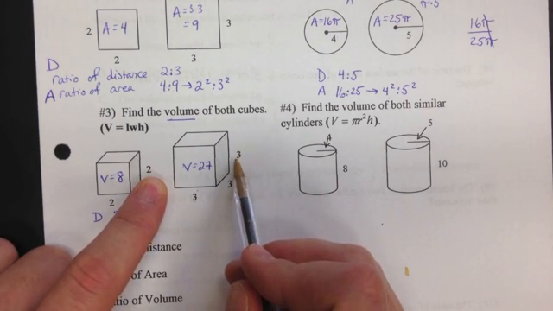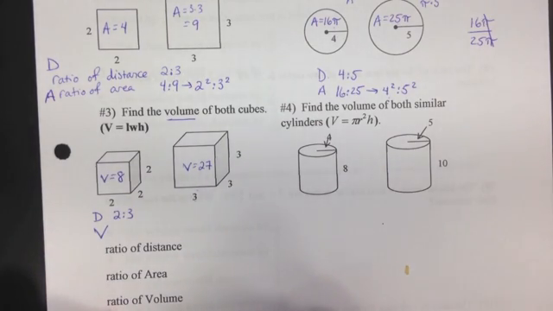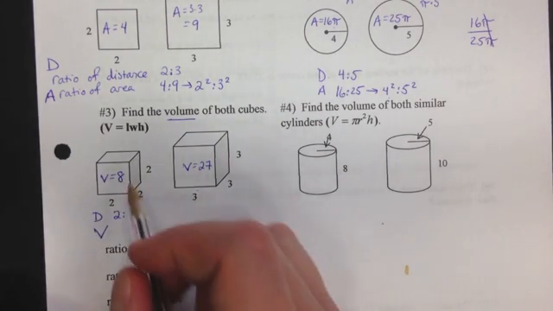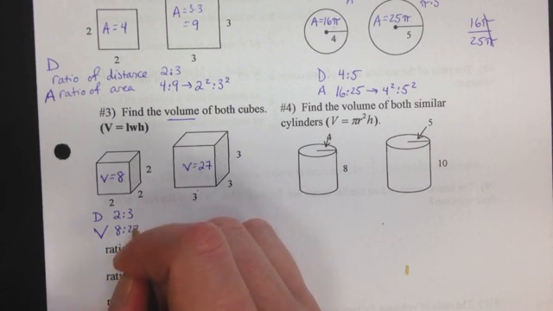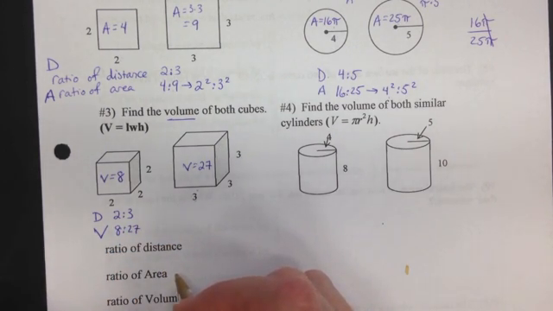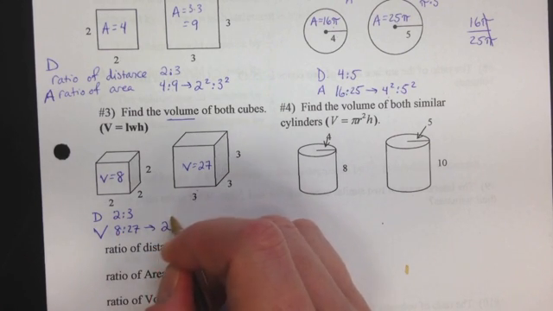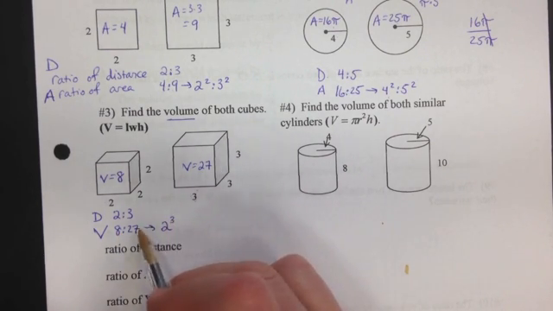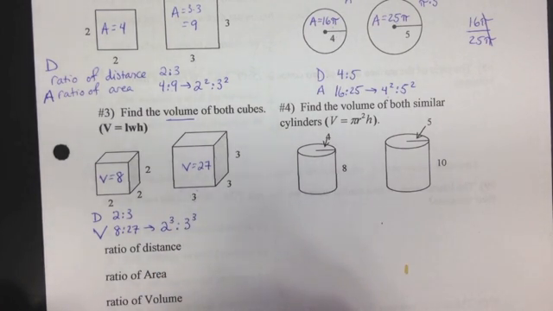Notice that they're always 2 to 3 in this problem. The ratio of volume, which I will label with a V, that's 8 to 27. That's not the same as 2 to 3. However, 8 is a perfect cube. That's 2 raised to the third power, and 27 is 3 raised to the third power.